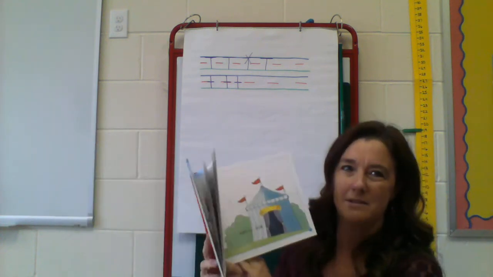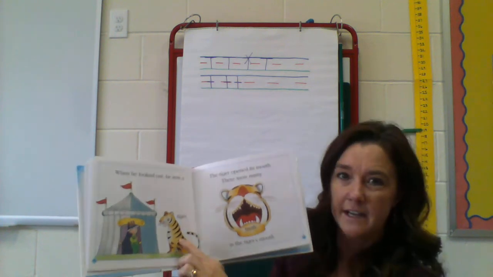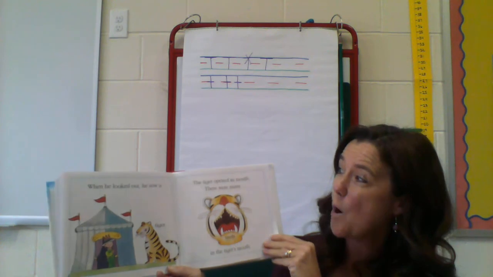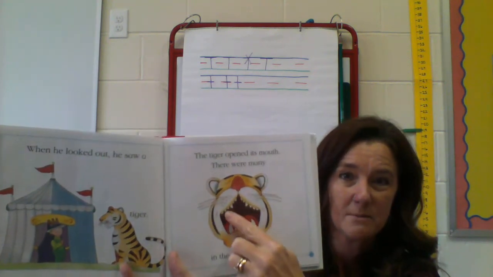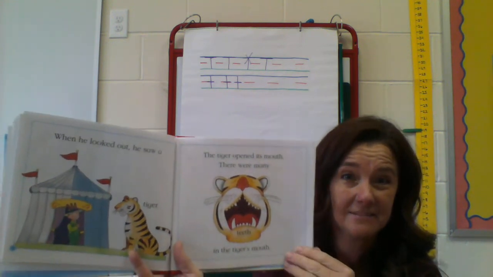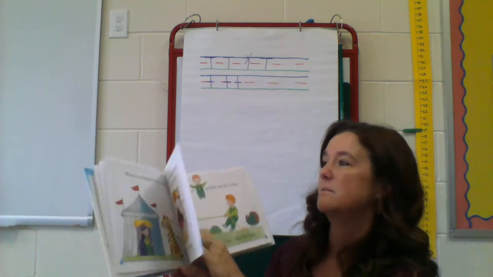Suddenly, he heard a terrific noise, and he ran into a tent, a circus tent. Oh, I wonder what kind of noise he heard. When he looked out, he saw a tiger. The tiger opened his mouth, and there were so many, what's in the tiger's mouth? Teeth, oh, and a tongue.